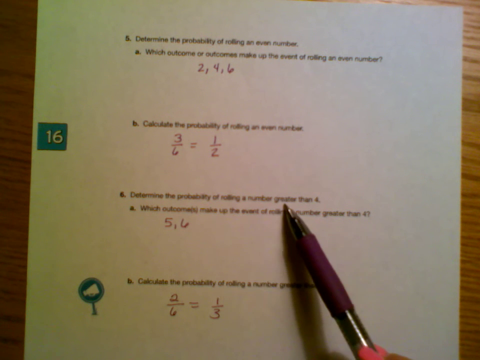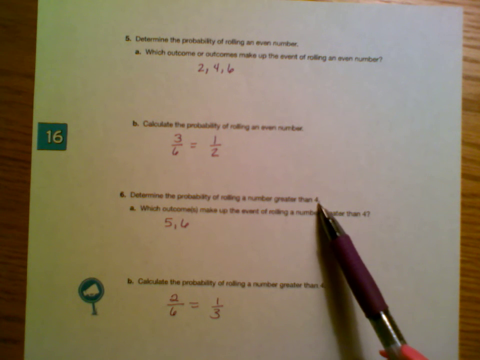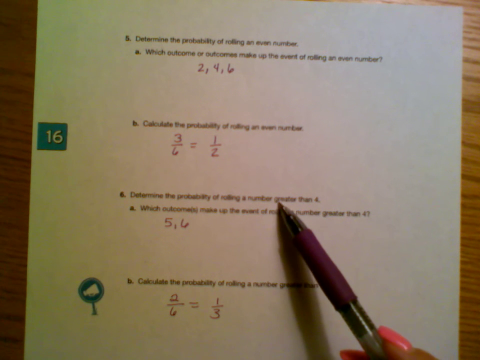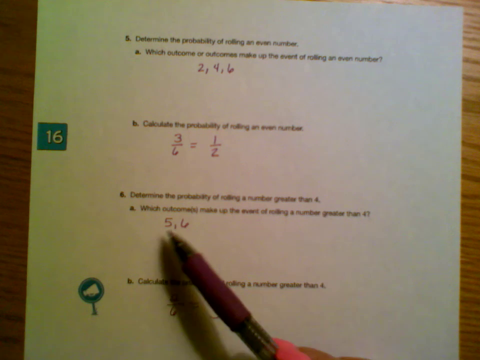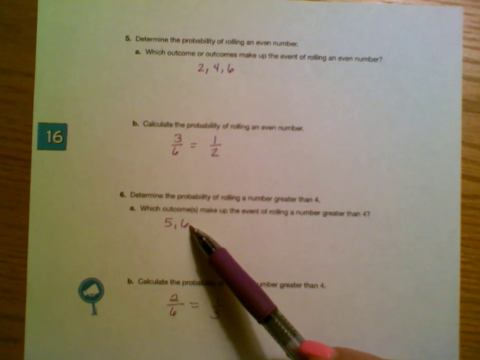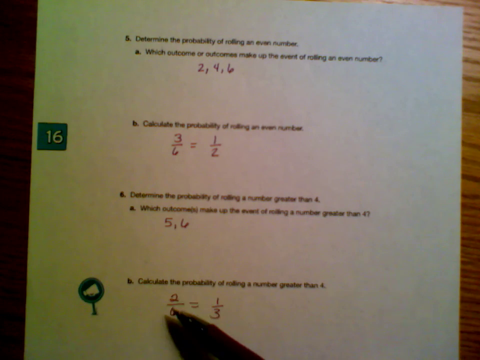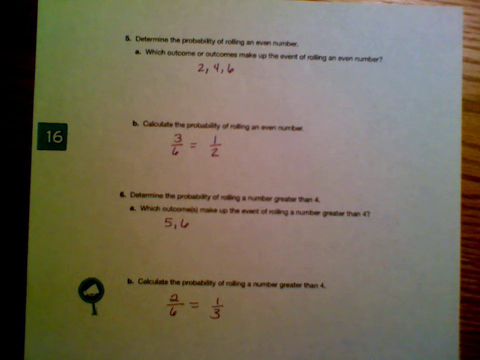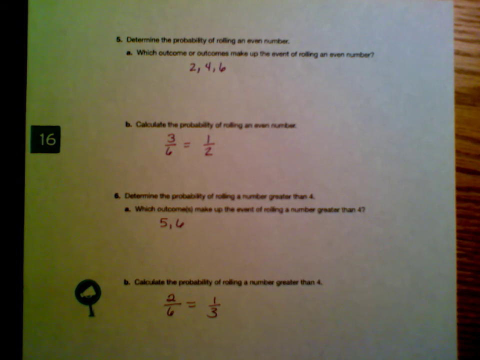Determine the probability of rolling a number greater than 4. But pay really close attention when it says greater or and equal to, because it's just greater than 4. So 5 and 6 are greater than 4. That's 2 outcomes out of the 6, which reduces to 1/3. This is the end of the mini lesson.